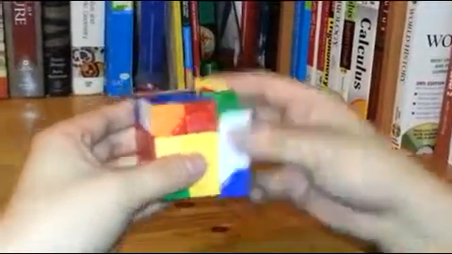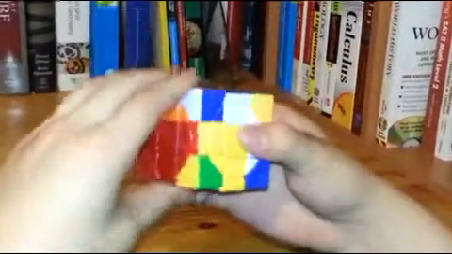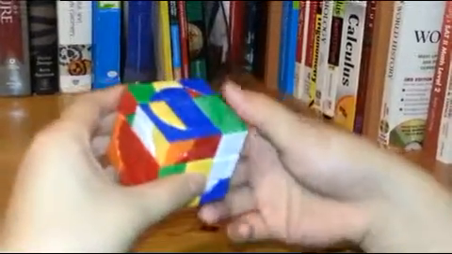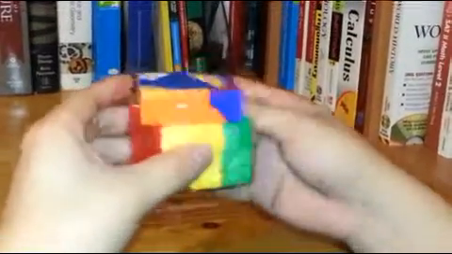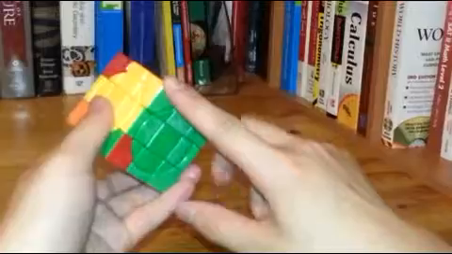From here, I'll do R, U inverted, L inverted, U, R inverted, U inverted, L. And just move back as it was. And these two are now solved.